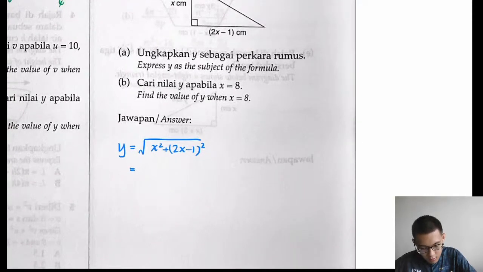If I want to take out the bracket, so maybe x squared minus 4x, actually this is not only 2, this is 5x squared minus 4x plus 1.